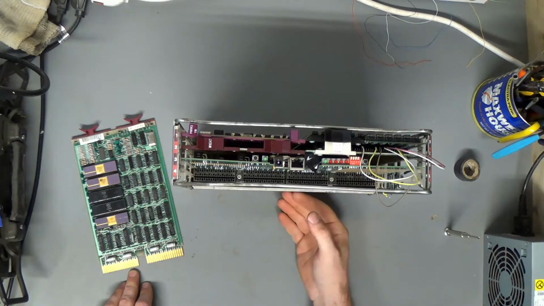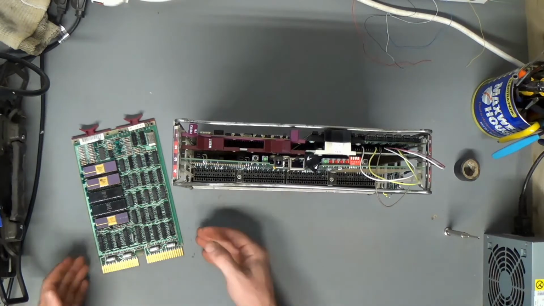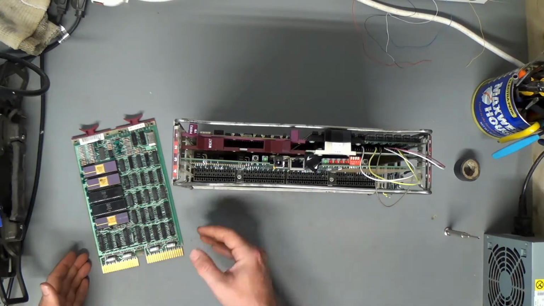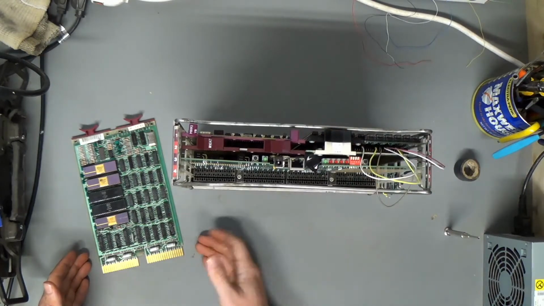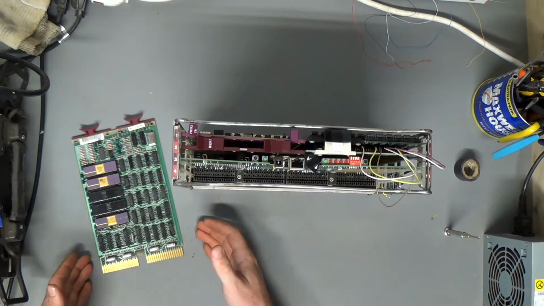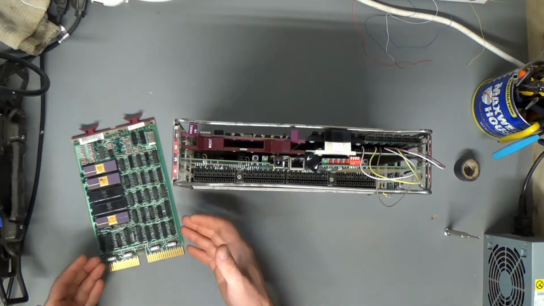So after we convert the backplane to 22 bits, I think it's pretty likely that when we're using 22-bit RAM to test 16-bit CPU cards, it's not going to work.